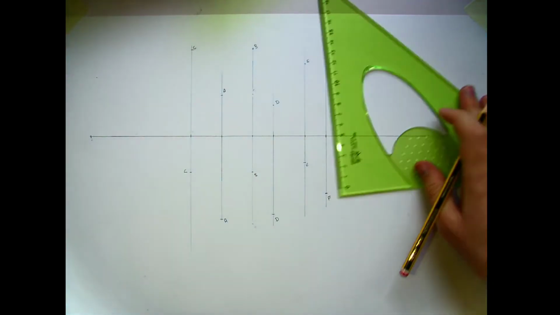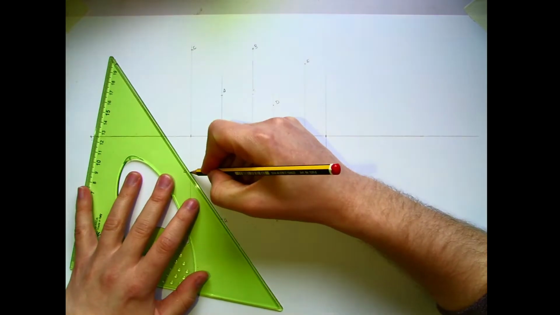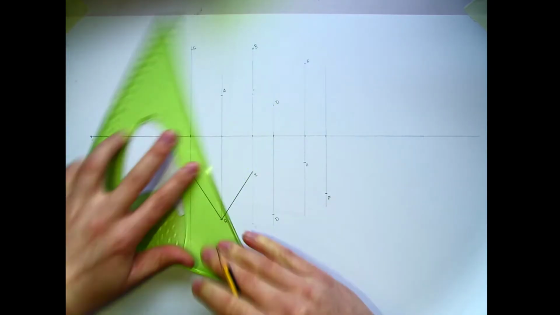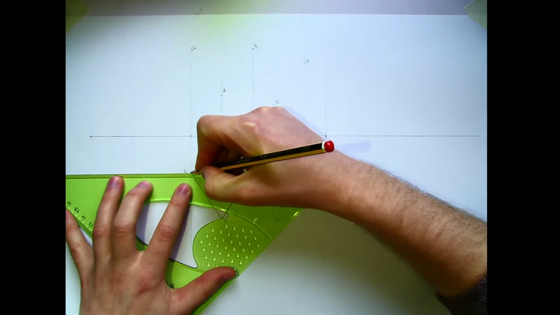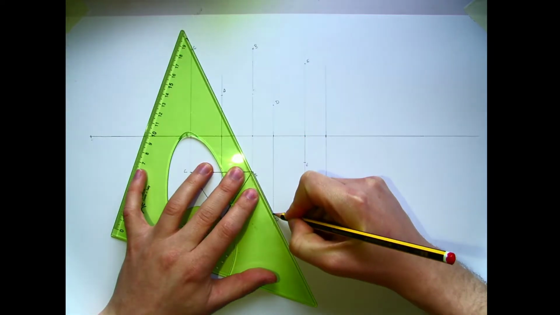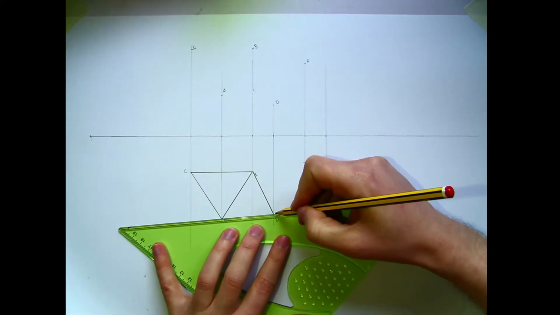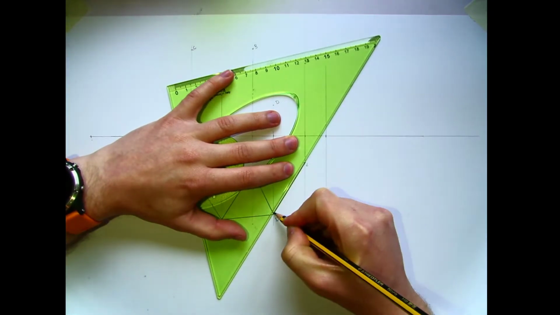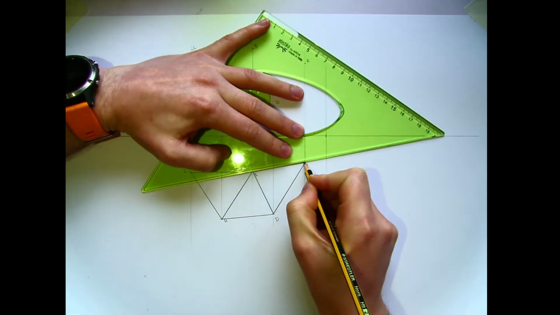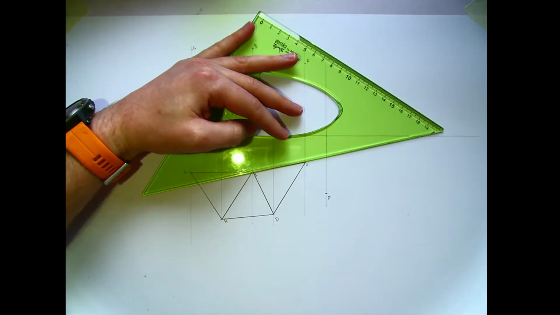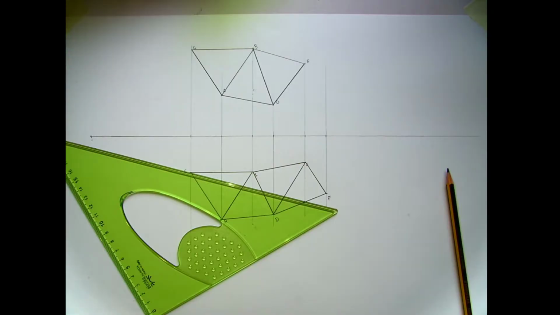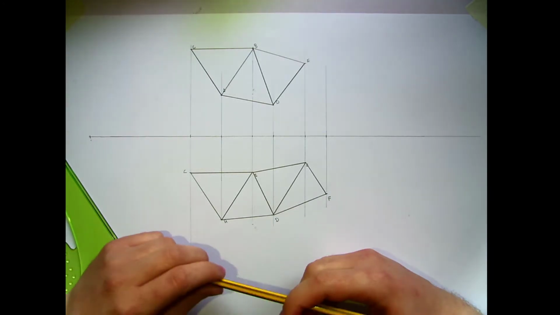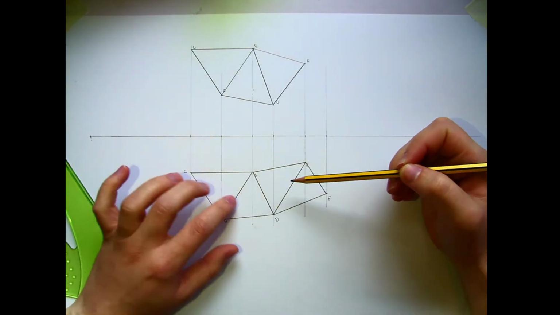Now what I need to do is join up each of the planes together. So I've got a plane ABC. So joining all three of those up together in elevation and plan. DEF. So all I've done now is skip forward a little bit so that you're not watching 40 minutes of nothing. Joined up all four of the triangles in plan.